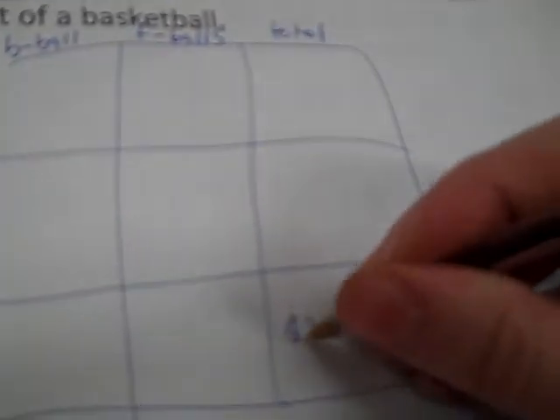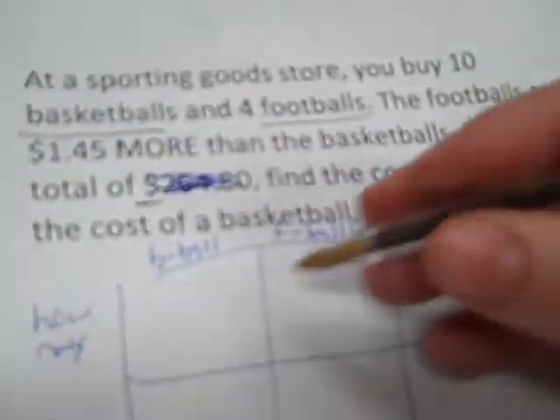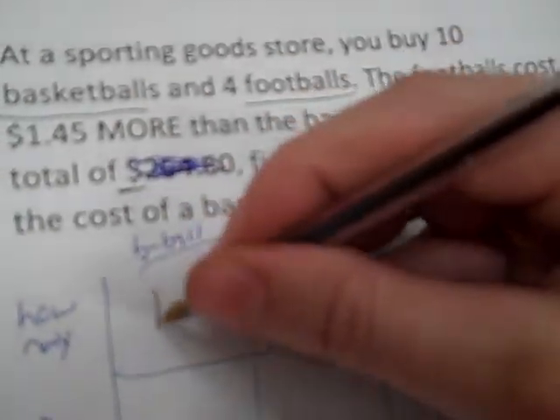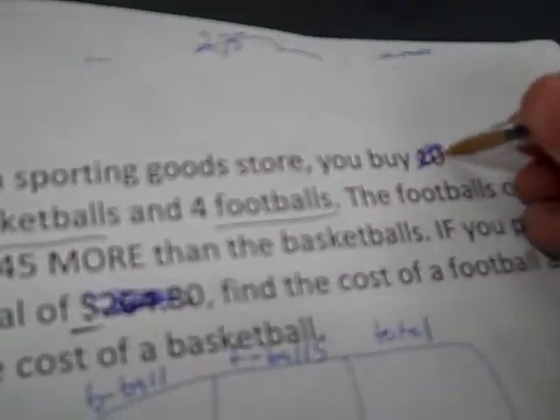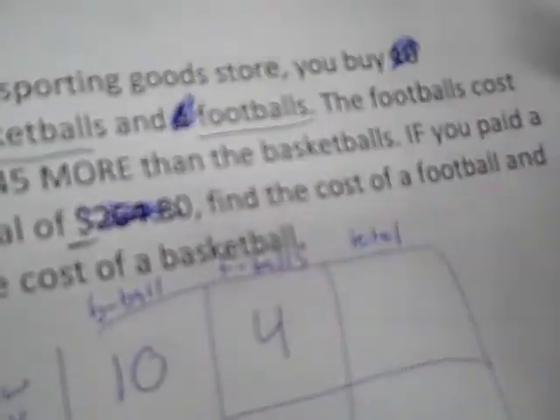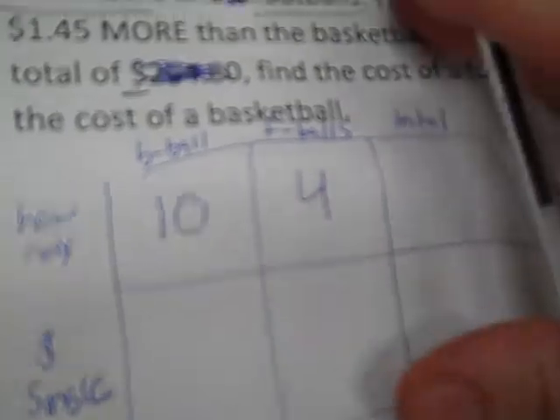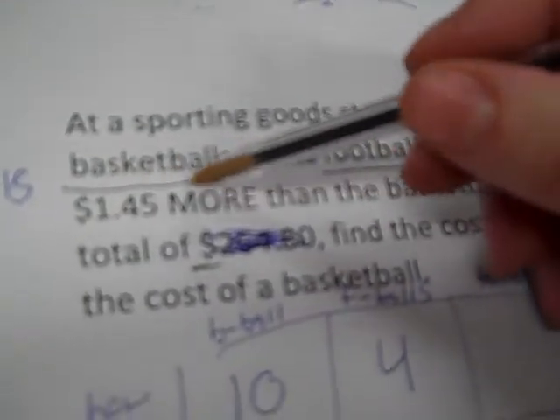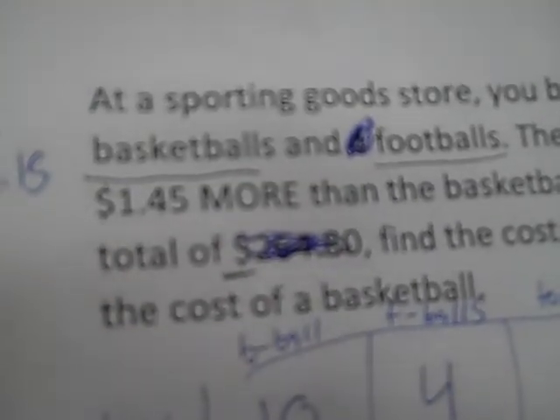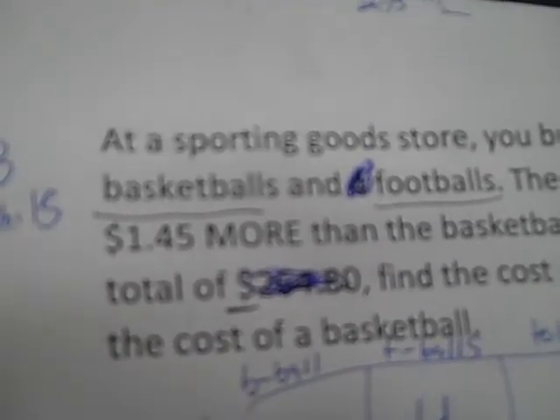Okay, so what's your total cost? $264.80. Now this row's for non-money, so I've got 10 basketballs and 4 footballs. Now the cost of a single, the only thing I know is that it's $1.45 more. The footballs cost $1.45 more, but they don't actually cost $1.45.